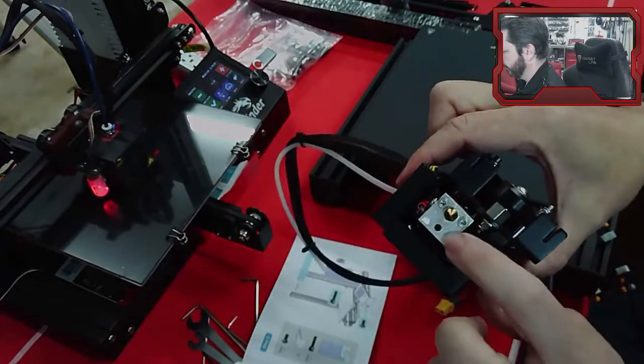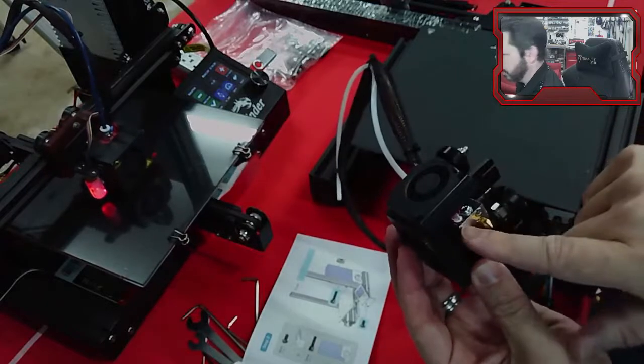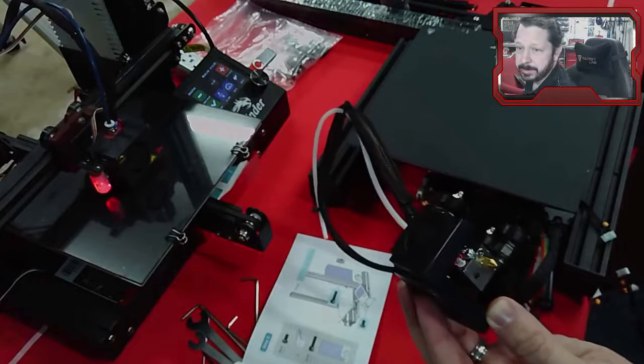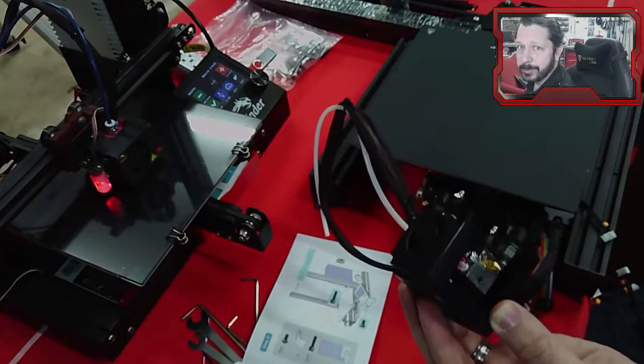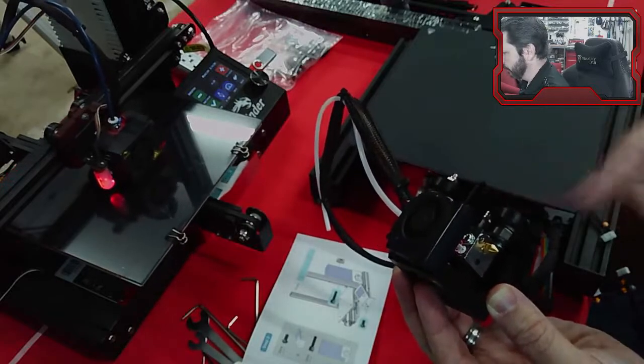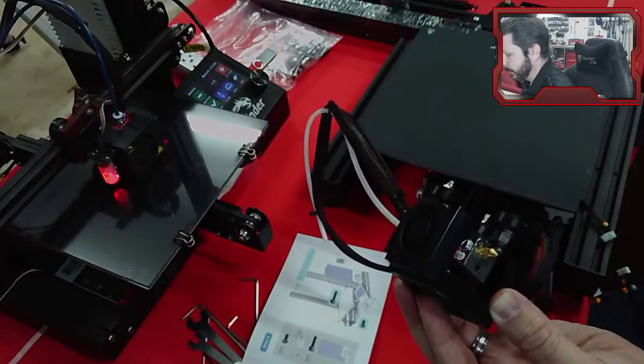There's the nozzle, the hot end, heater block. So right here is a cartridge heater. It's basically just, I think, an 18 ohm resistor that you run power through. I think these run on 24 volts. So they run power through there and it heats up.